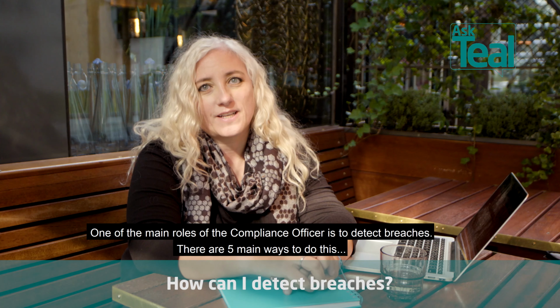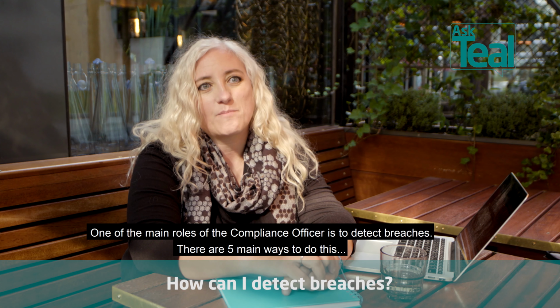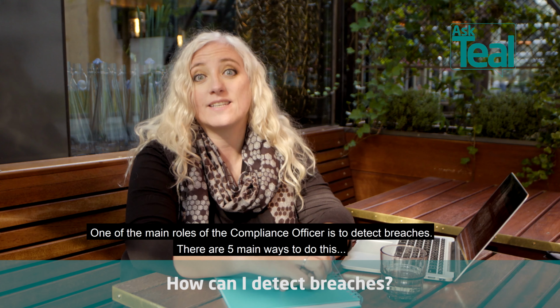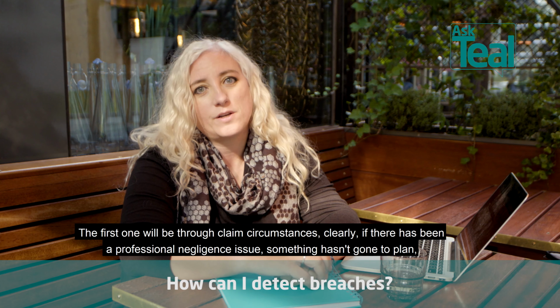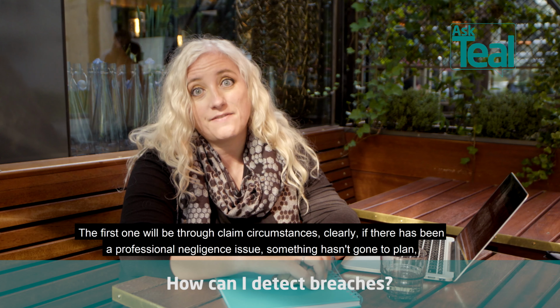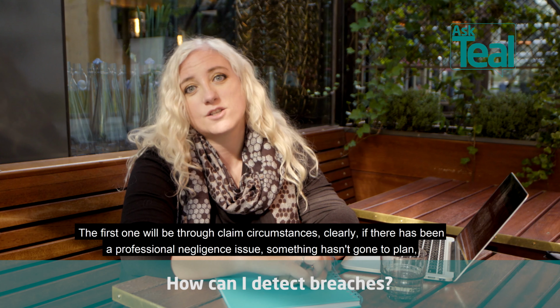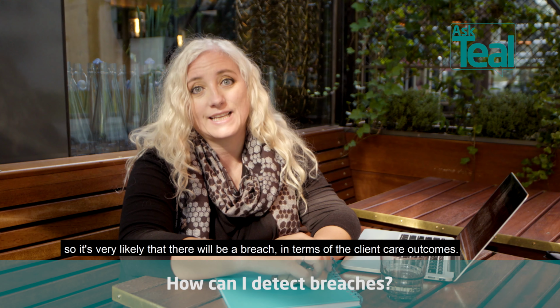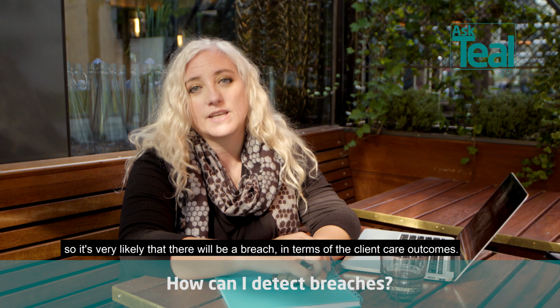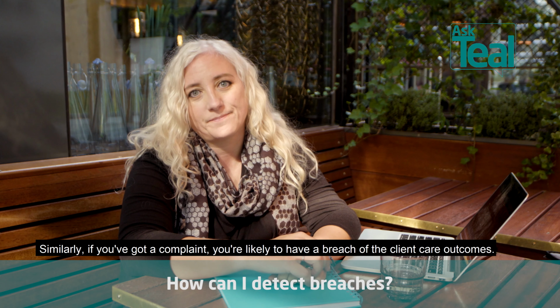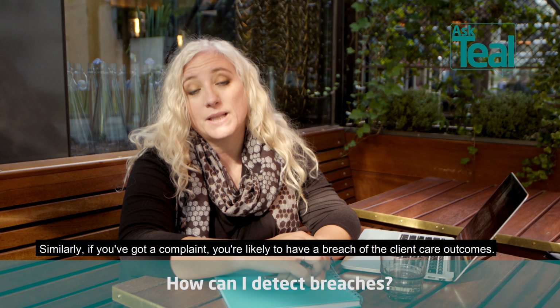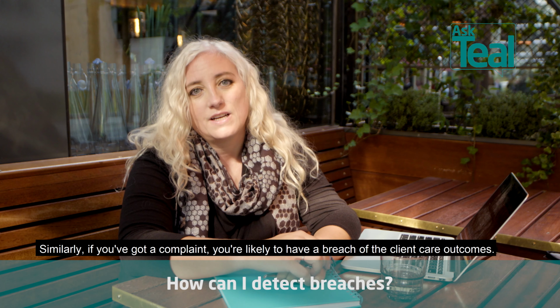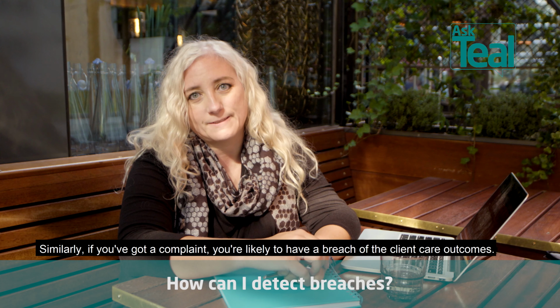One of the main roles of the compliance officer is to detect breaches. There are 5 main ways to do this. The first one will be through claim circumstances. Clearly, if there has been a professional negligence issue, something hasn't gone to plan, so it's very likely that there will be a breach in terms of the client care outcomes. Similarly, if you've got a complaint, you're likely to have a breach of the client care outcomes.